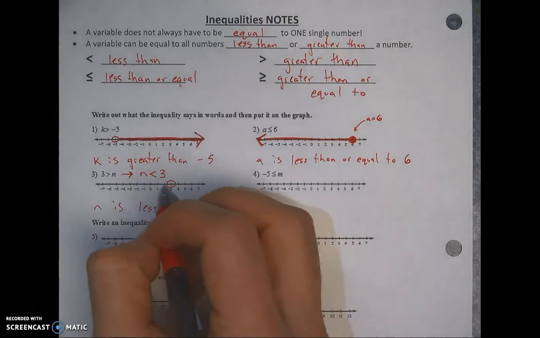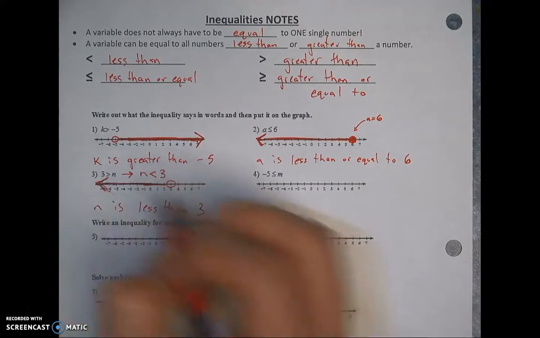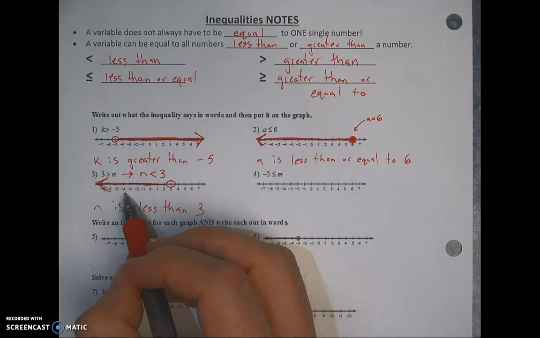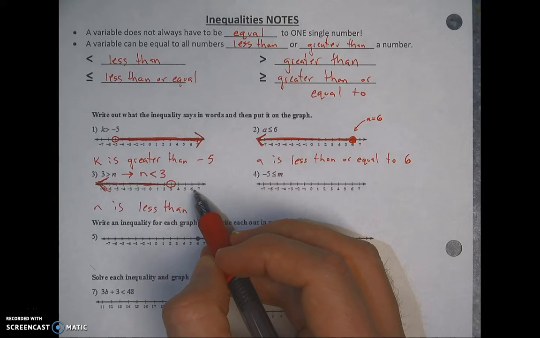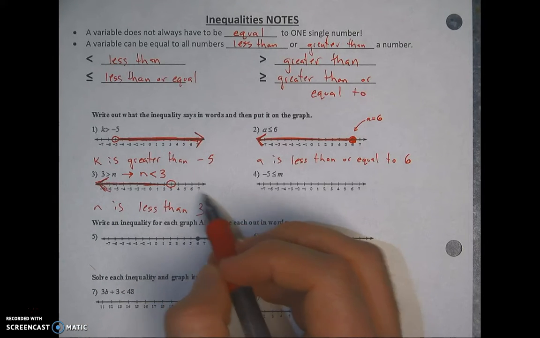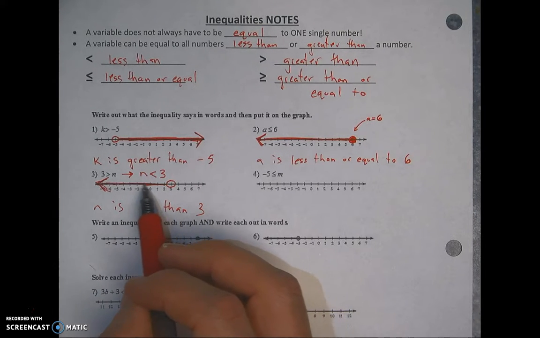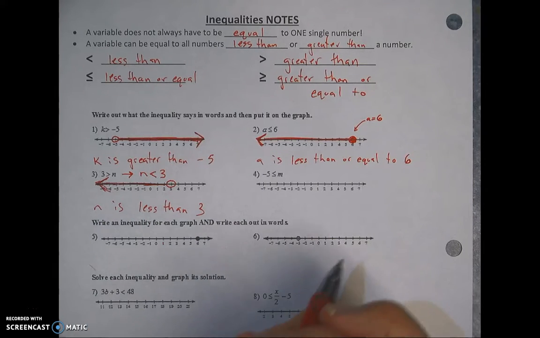So all the numbers less than 3. Is 0 less than 3? Yes. Is -4 less than 3? Yes. That's why they're in the shaded region. Is 6 less than 3? No. That's why it's not in the shaded region. So the shaded region represents the letter. So all of this, including what's not written, is n. All of those are the values of n.